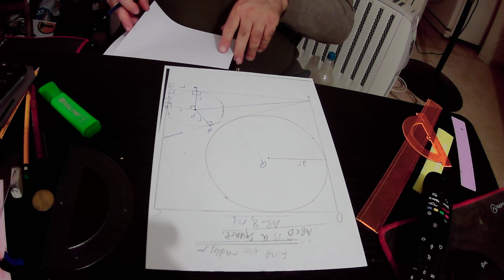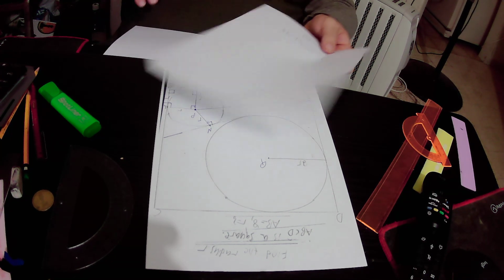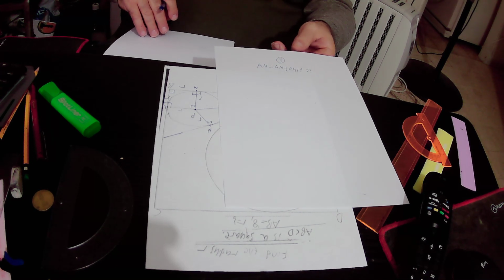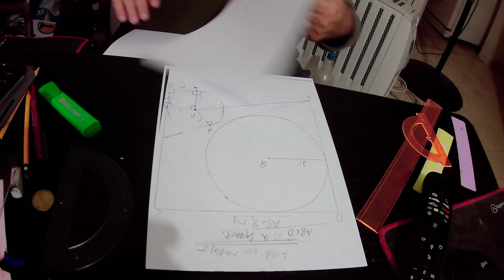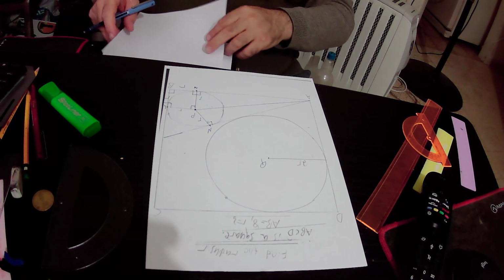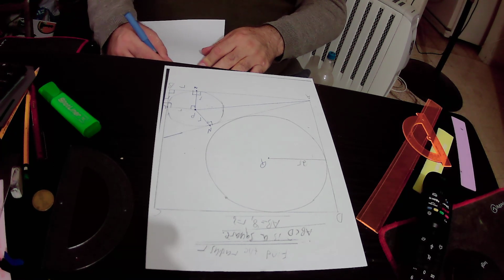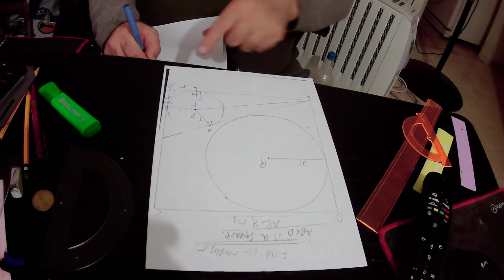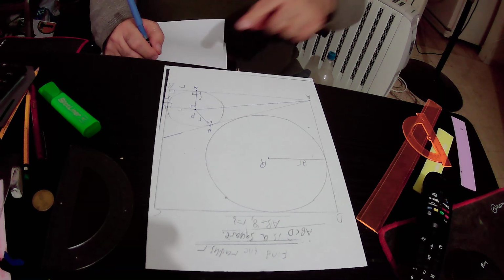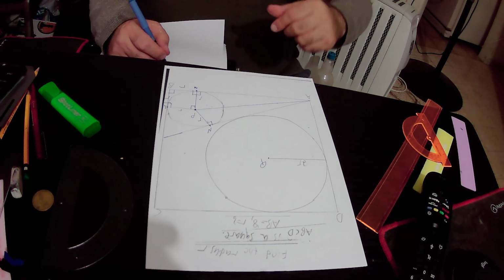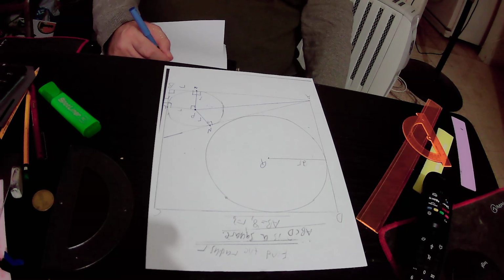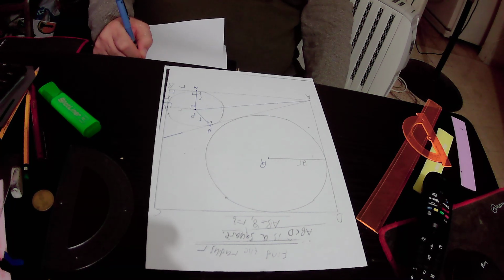Okay. Again, AN equals AM according to rule number 2. And PM equals NP equals the radius of the small circle. And we also have a common side. AP is a common side. It belongs to both right triangles, so AP equals AP. It is a common side that belongs to both triangles. Okay?